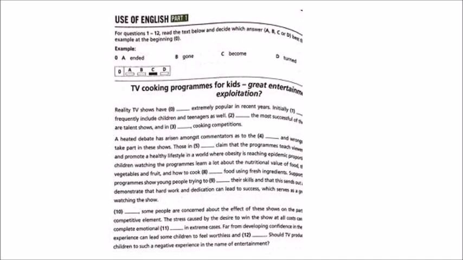They argue that children watching the programs learn a lot about the nutritional value of food, the importance of eating vegetables and fruit, and how to cook tasty foods using fresh ingredients. Supporters also believe that the programs show young people trying to perfect their skills and that this sends out a positive message. They demonstrate that hard work and dedication can lead to success, which serves as a great example to children watching the show.